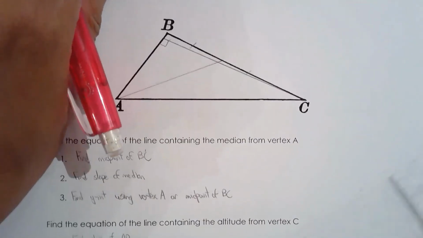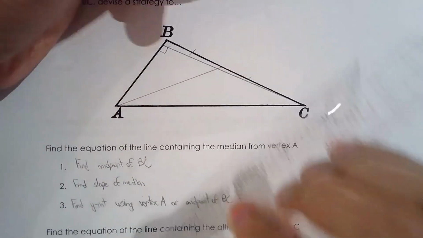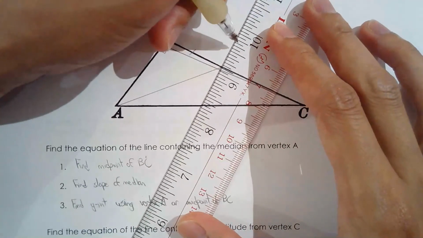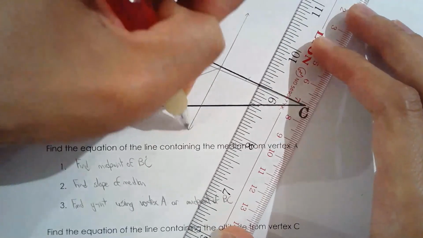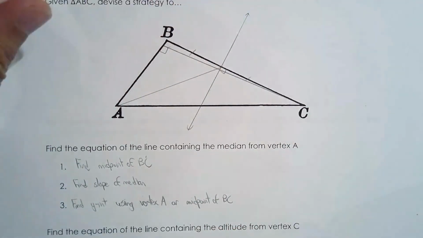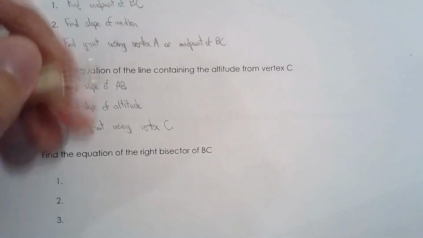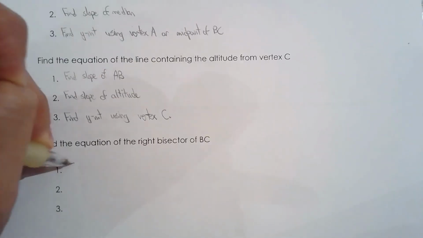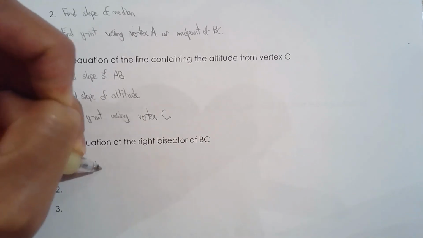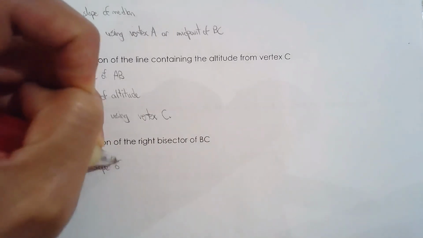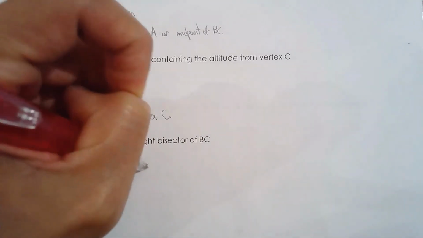Okay, last one, they want me to draw the right bisector of BC. Oh, sorry, they want me to write down the steps. Okay, so let's say find the slope of BC and take the negative reciprocal.